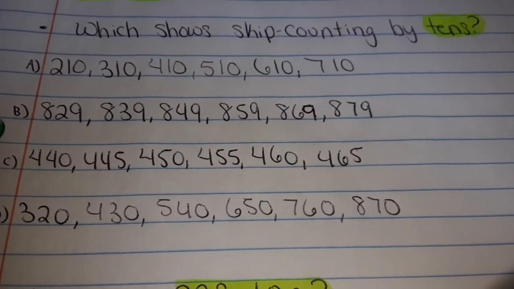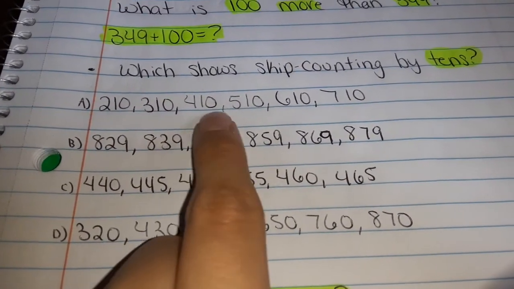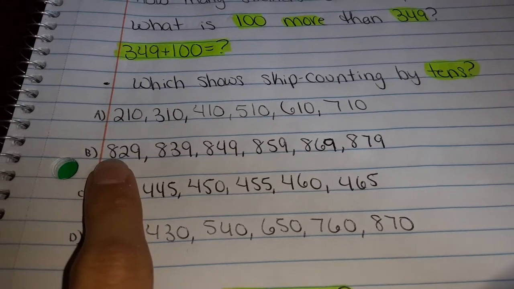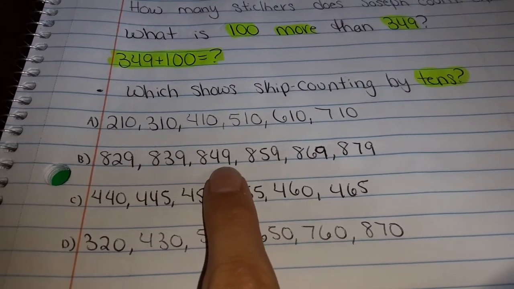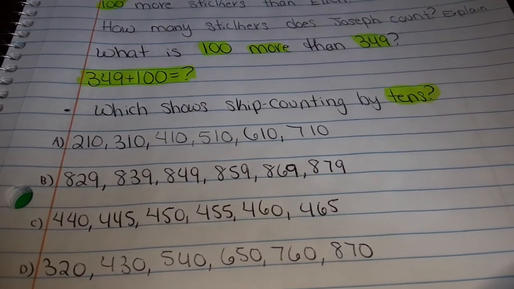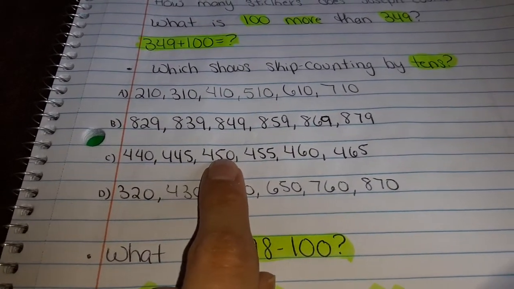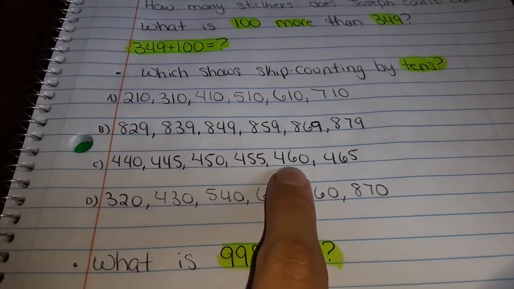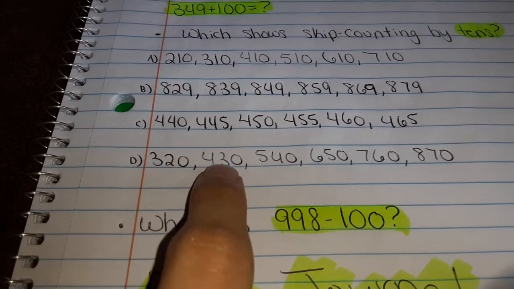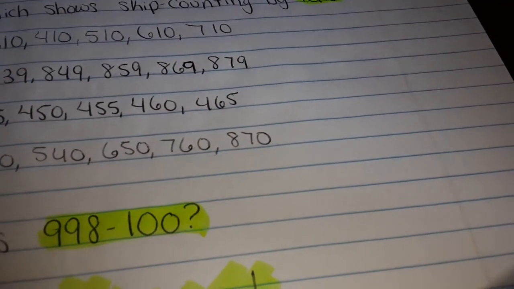Which one of these shows skip counting by 10s? 210, 310, 410, 510, 610, 710. 829, 839, 849, 859, 869, 879. 440, 445, 450, 455, 460, 465. Or D, 320, 430, 540, 650, 760, or 870.